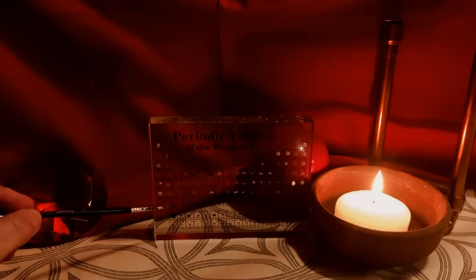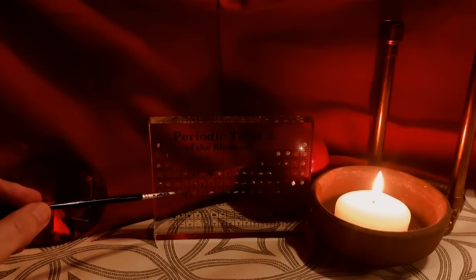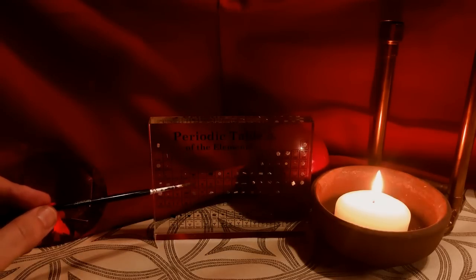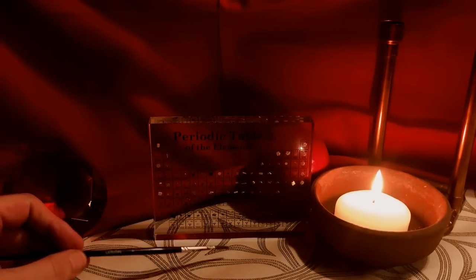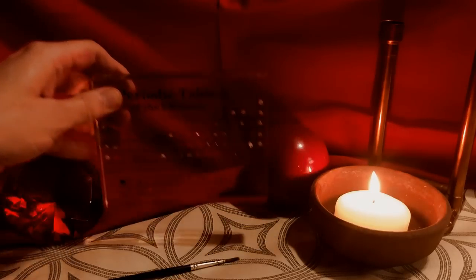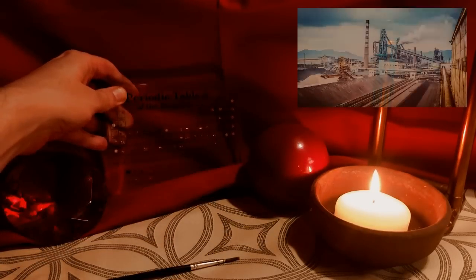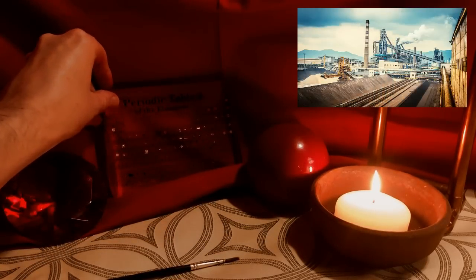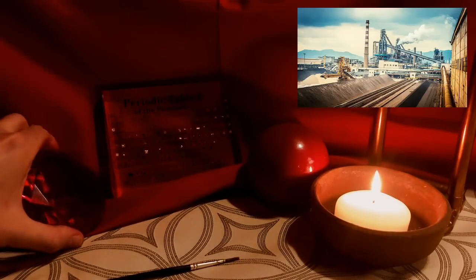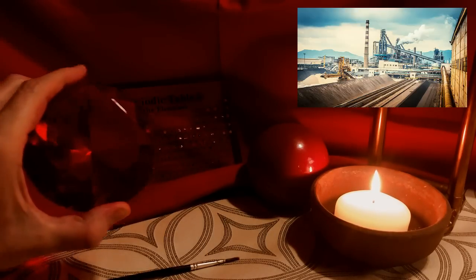But how are these ores sorted? Because when ore is extracted from a mine, it is not pure, and from one site to another, the type of ore that is going to be taken from the ground, the elements it contains, can be very different.